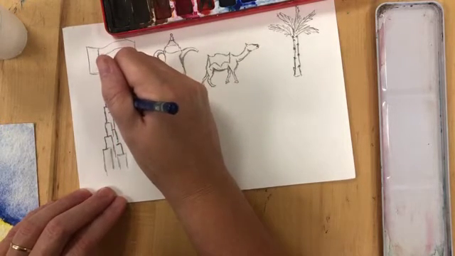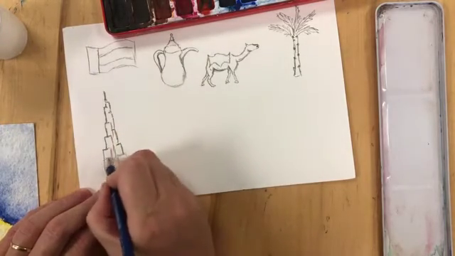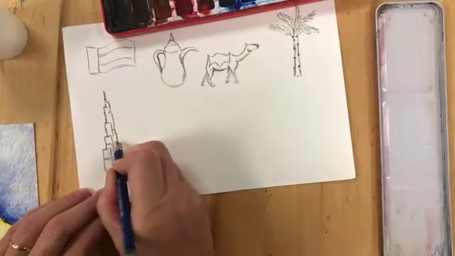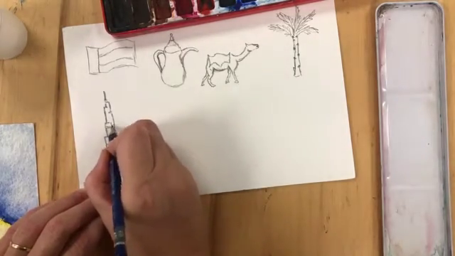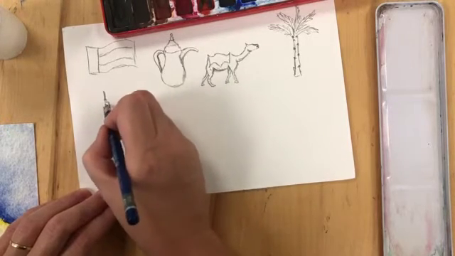Okay, and then I'll put my little spire on top, and then it's got some lines here. Okay, so that's roughly what the Burj Khalifa looks like.